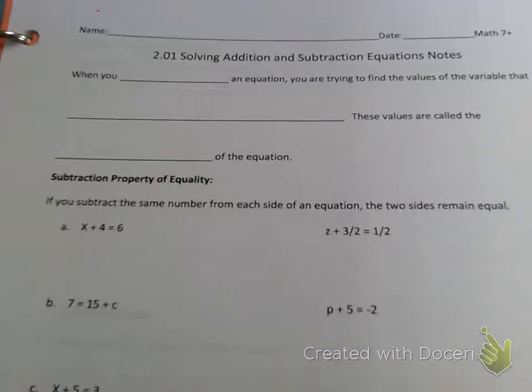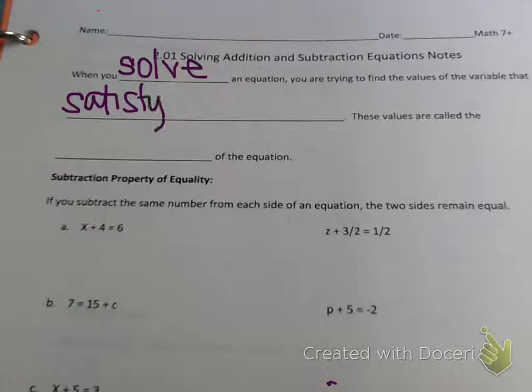Alright, 7th graders, today we're talking about solving addition and subtraction equations. And so when you solve an equation, you're trying to find the values of the variable that satisfy the equation. These values are called the solutions.